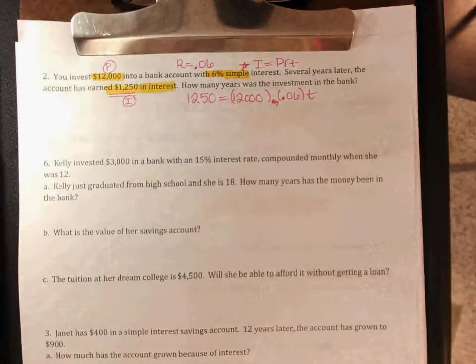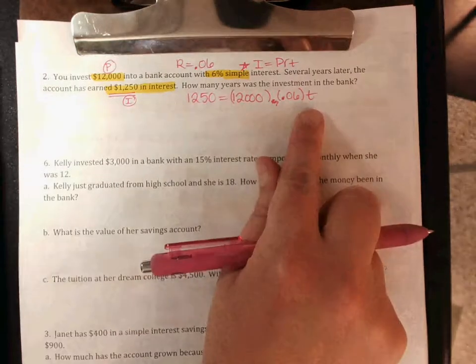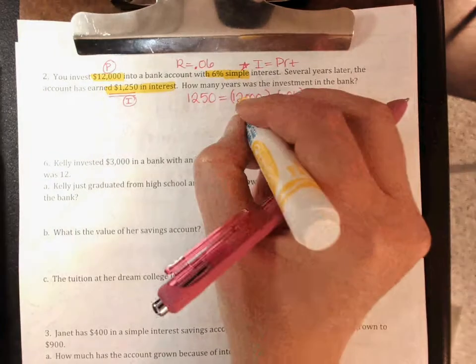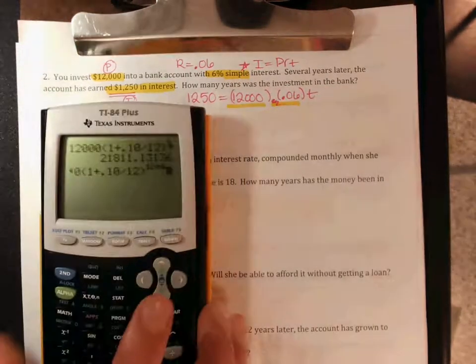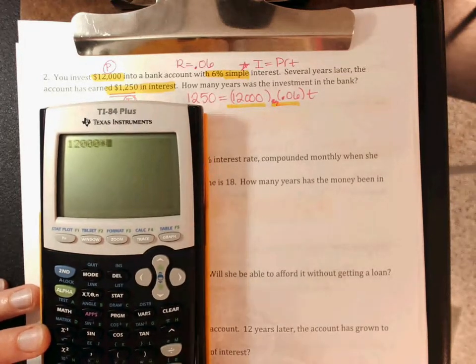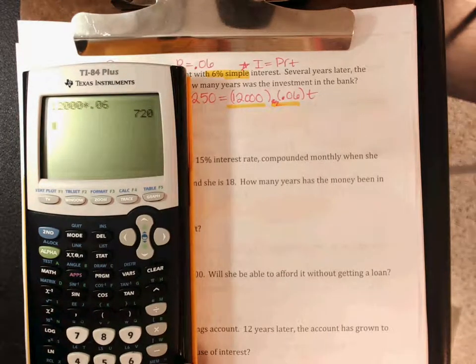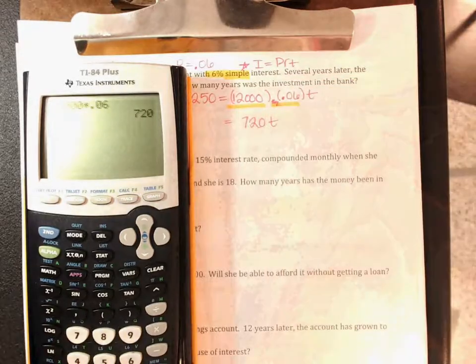So I'm just going to leave that as a T. Now remember, anytime that your unknown is on the same side as two other numbers, you just need to combine those. So I'm going to take 12,000 and 0.06. I'm going to multiply those together in my calculator. 12,000 times 0.06 simplifies to 720. So this is going to be now 720 T.